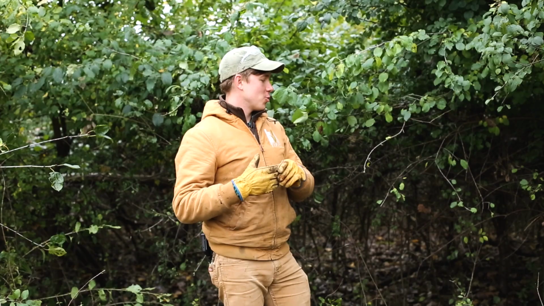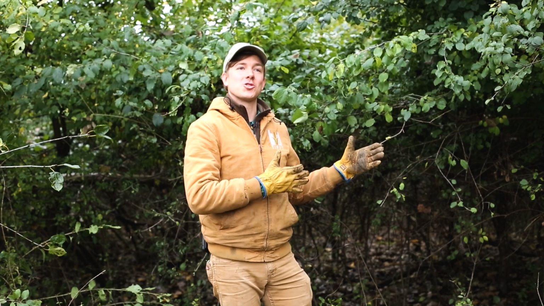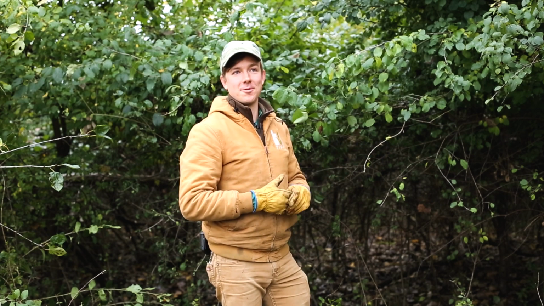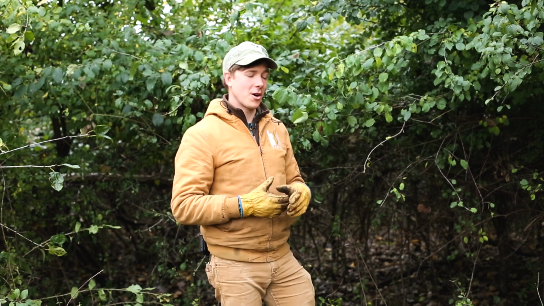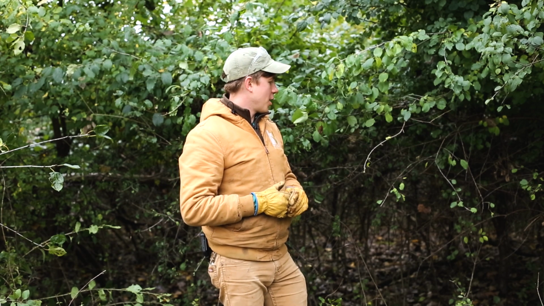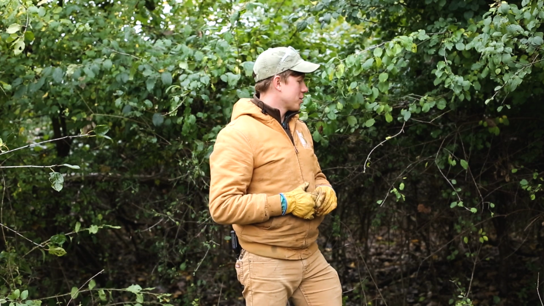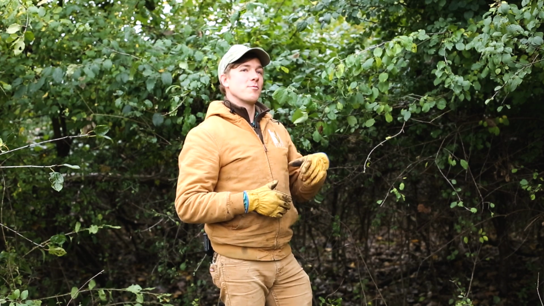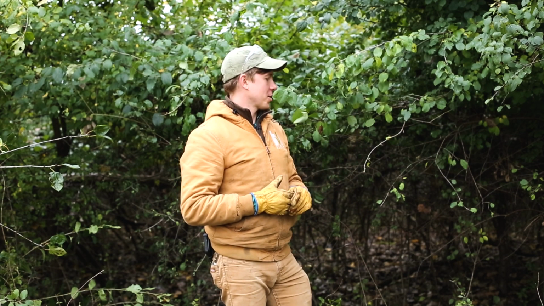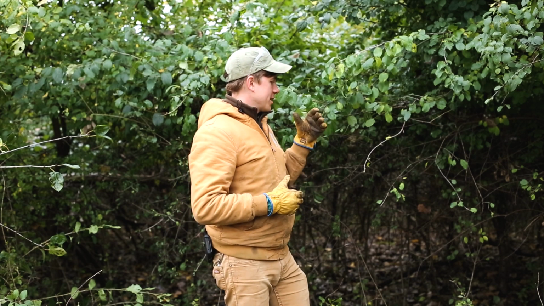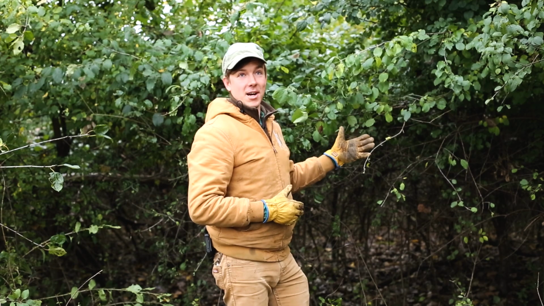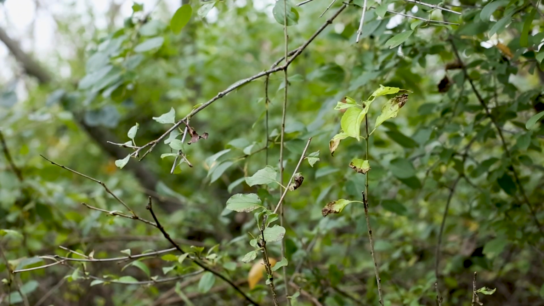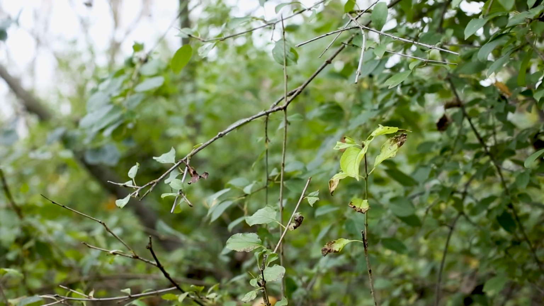Buckthorn tends to modify the soil conditions so that it sort of favors itself and creates conditions where it can dominate over other plants. So the carbon-nitrogen ratio particularly is impacted, where you have a higher ratio of nitrogen to carbon when buckthorn is present at this level for an extended period of time. And it makes it that much harder for other native plants to compete with it.